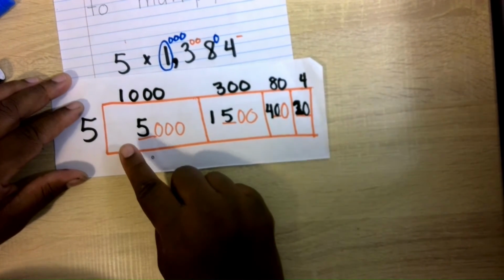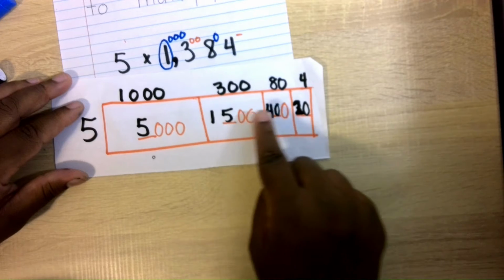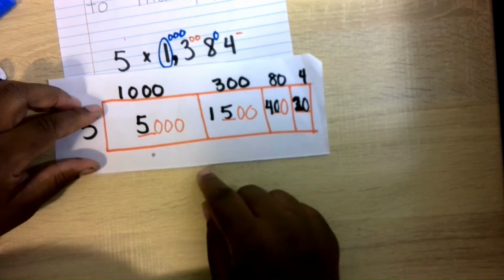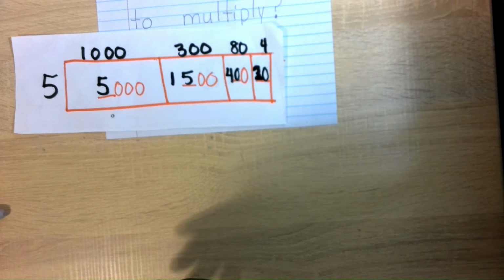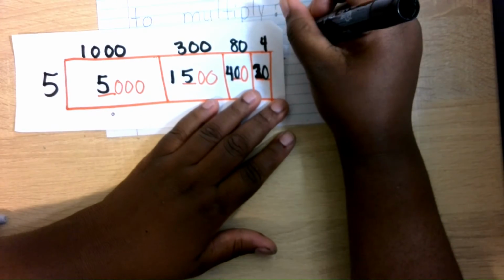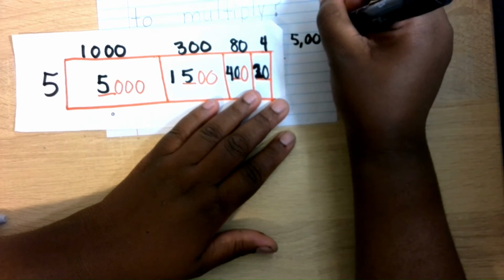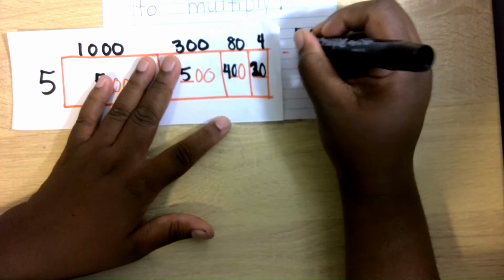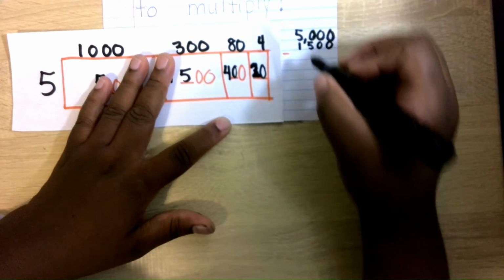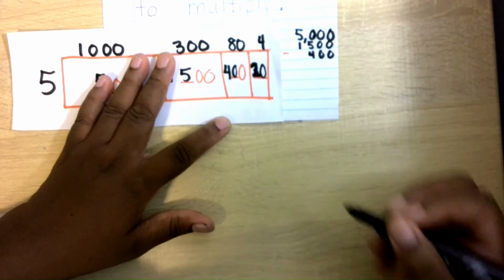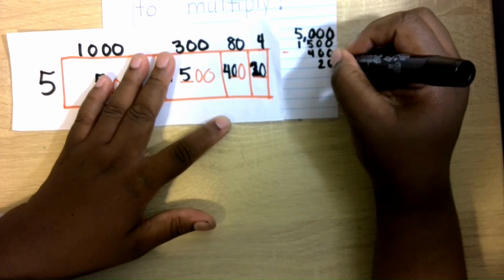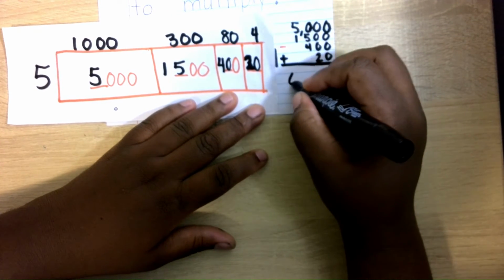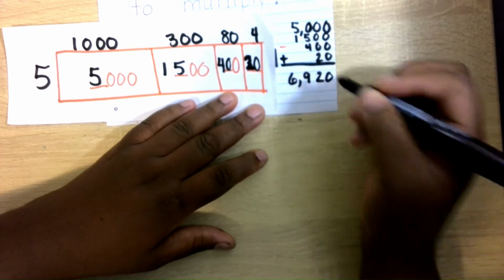And I can check at a glance that I remember each of my parts, because I have all 4 parts of my place value listed up here, and I have all 4 parts of my product listed here. So to find the final answer, I just need to copy these parts down and add them all up. I'm taking the partial products from the inside. 5,000 is a part of my product. 1,500 is part of my product. 40 tens is part of my product. And 20 units is part of my product. Add them all together, and I get 6,920.